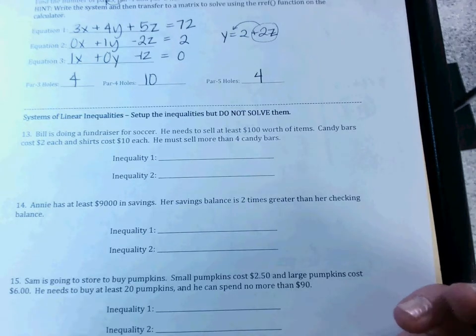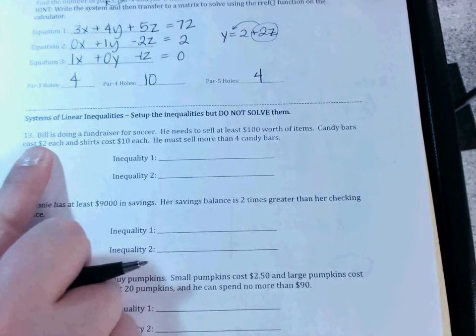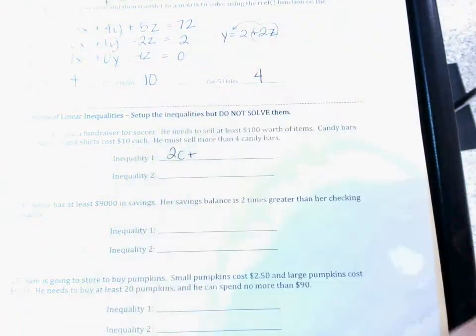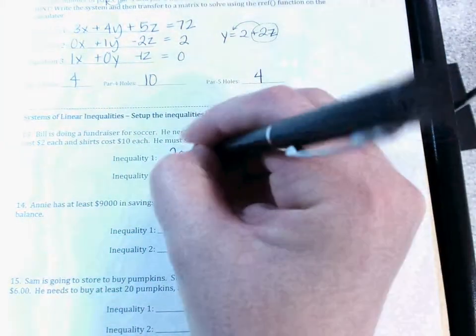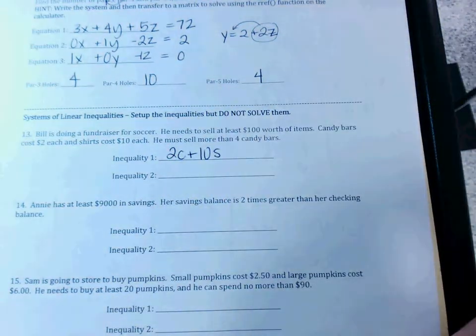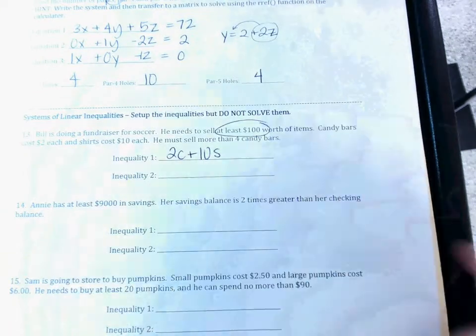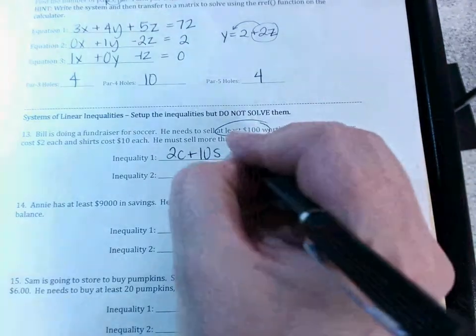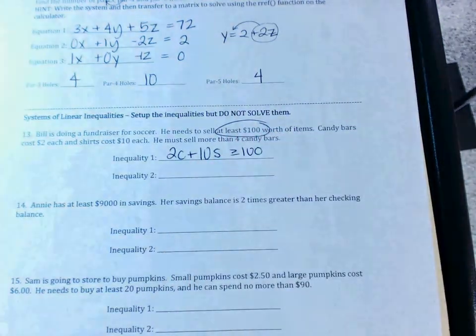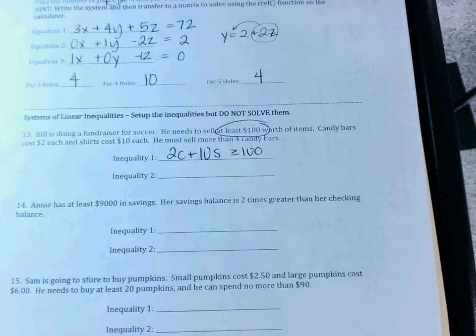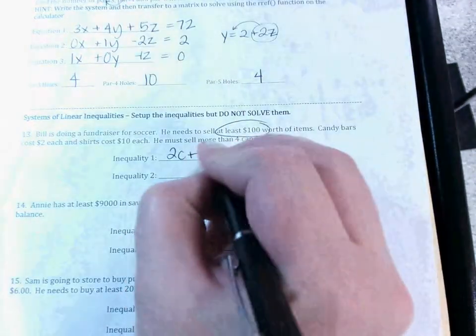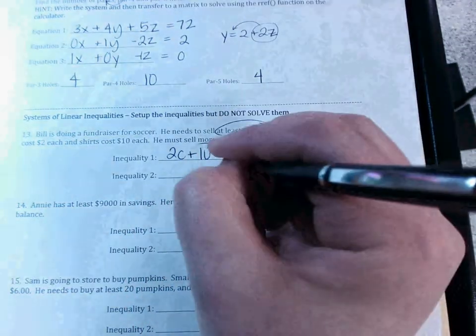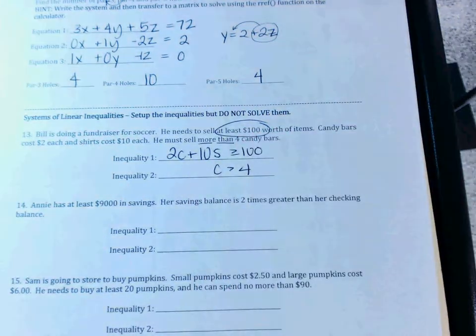Okay, so let's think about how much is each candy bar? So 2C plus, how much is each shirt? 10S. Now, it doesn't say he sold exactly 100. It says he needs at least 100. Do I want him to be more than 100 or less than 100? More than. Now, I'd pick more than or equal to, because if it's at least, that means 100 or more. Okay, then at the bottom it says he must sell more than 4 candy bars. Then C needs to be greater than 4. Now, if it's more than 4, do I put an equal to on it? No.